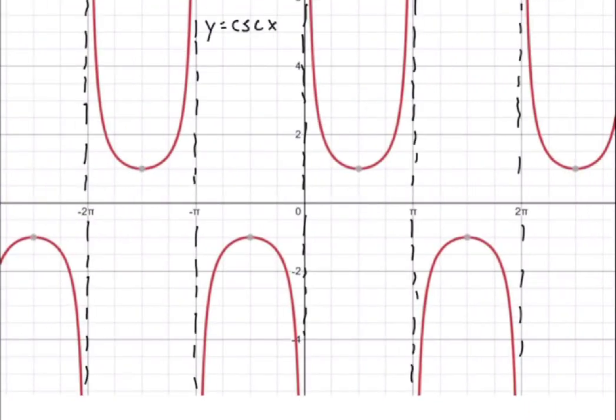And finally, we have y equals cosecant x. Looks very similar to secant x, except cosecant is 1 over sine x, which means our asymptotes are going to be where sine x is 0, and that's at 0, pi, 2 pi in the positive direction, and in the negative direction, negative pi, negative 2 pi, basically any multiple of pi. Also has a period of 2 pi. The U shape going up is from 0 to pi, and then one going down, which is from pi to 2 pi, and then it just repeats itself infinitely in both directions after that.